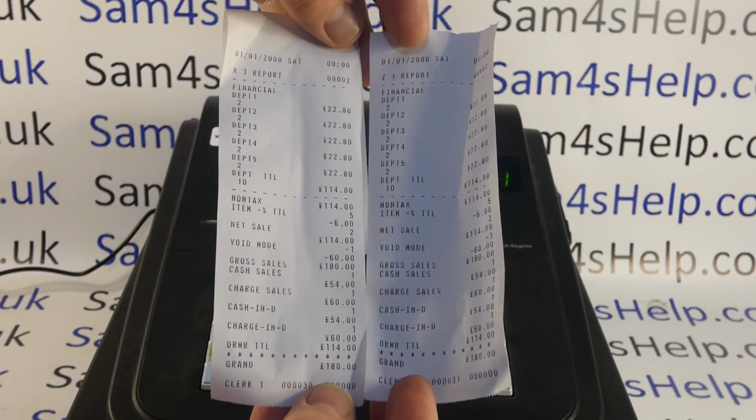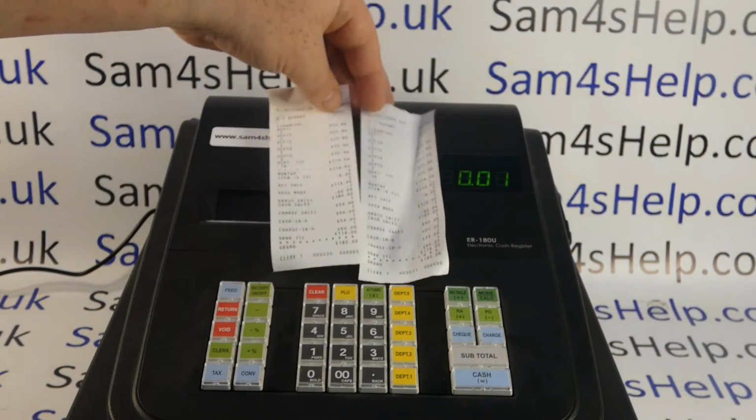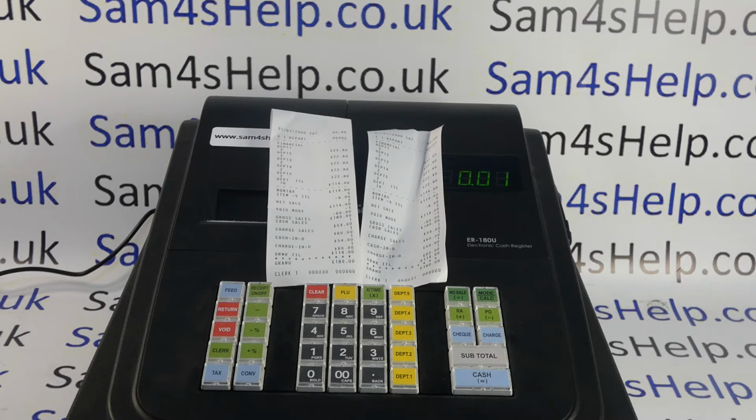So the key thing to note, I guess, is that things like voids and discounts aren't factored in. The gross sales is a total amount of positive transactions through the till, but if you're actually doing your cashing up and balancing, you need to be looking at the net sales and the sales by the different methods of payment.